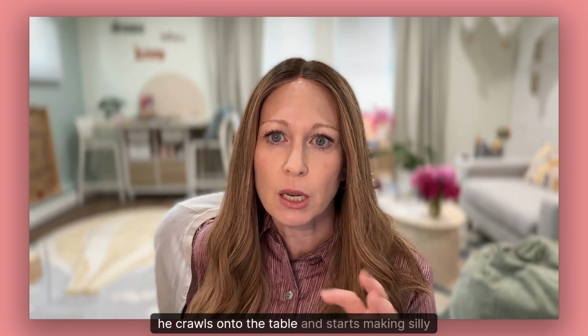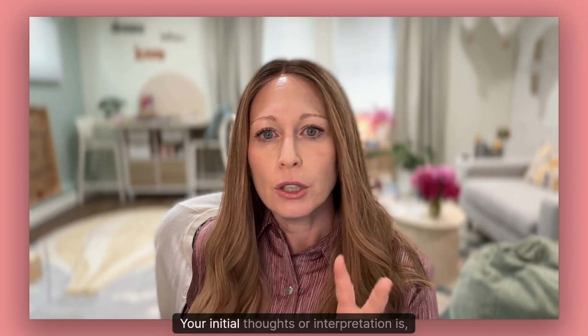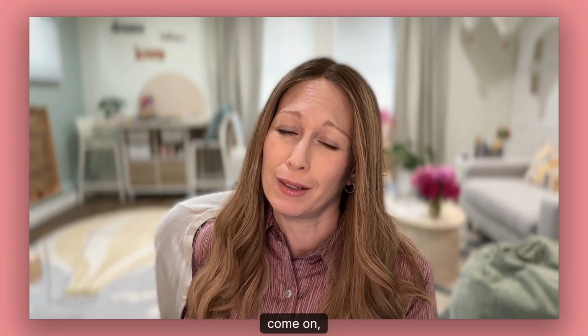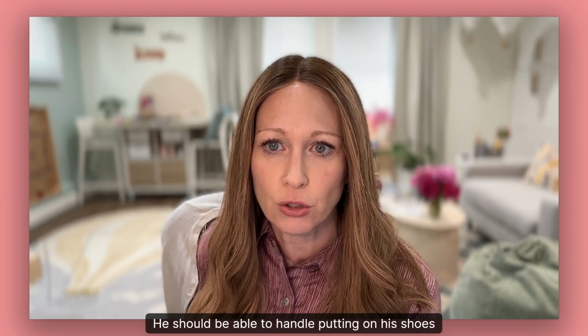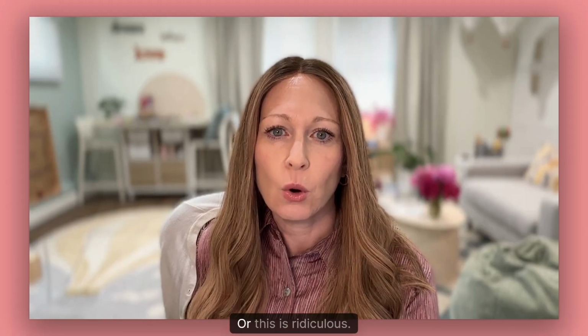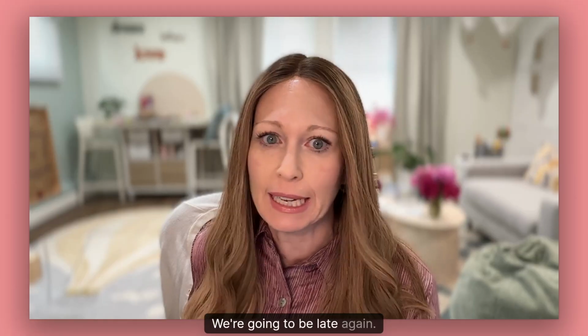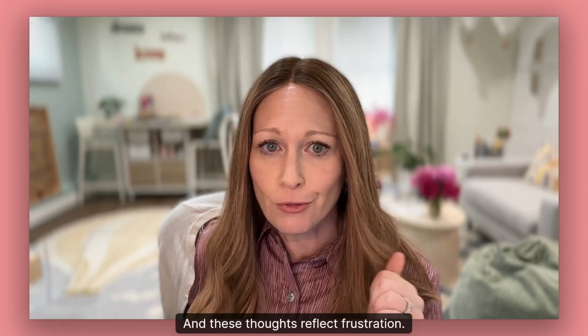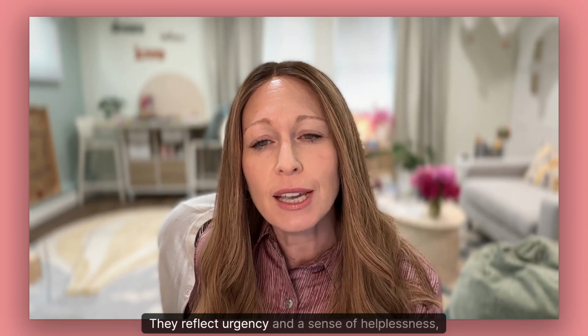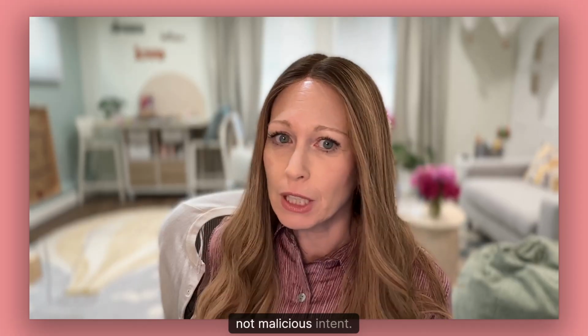Instead, he crawls onto the table and starts making silly noises. Your initial thoughts or interpretation is, come on, we do this every morning. He's 8. He should be able to handle putting on his shoes without a meltdown. Or, this is ridiculous. We're going to be late again. Why is this so hard? And these thoughts reflect frustration, they reflect urgency and a sense of helplessness, not malicious intent.